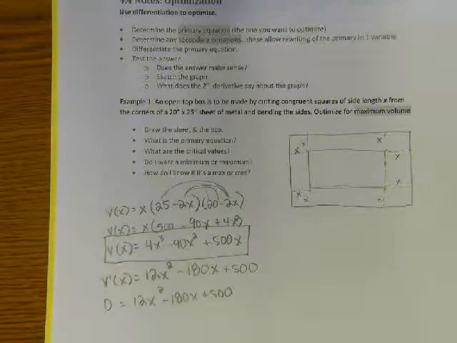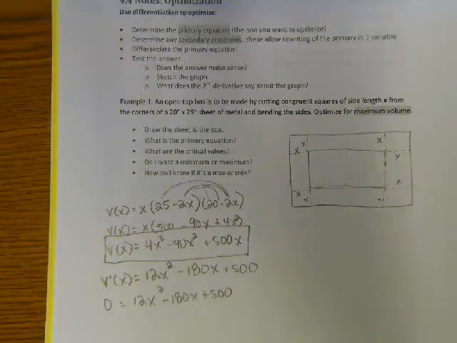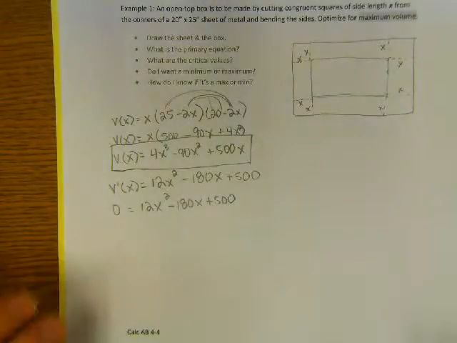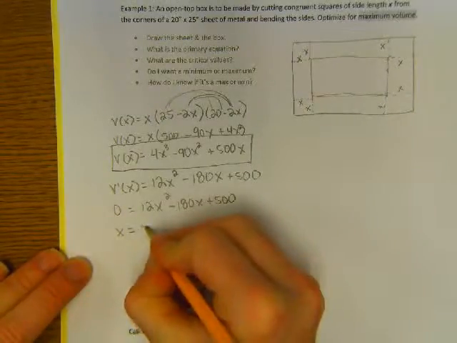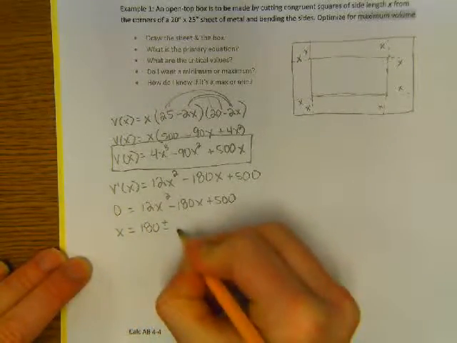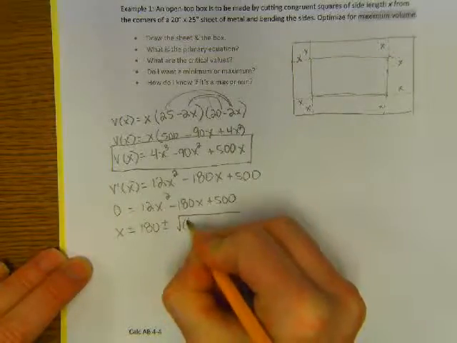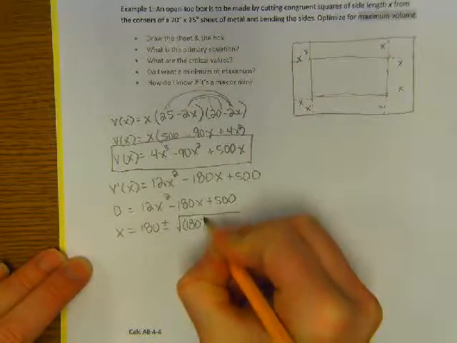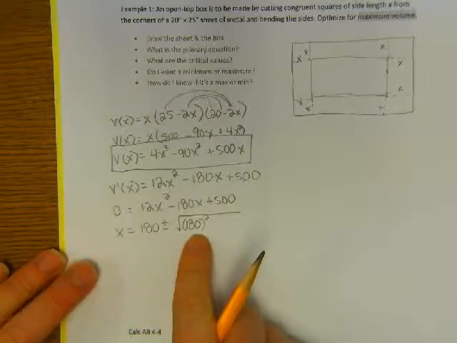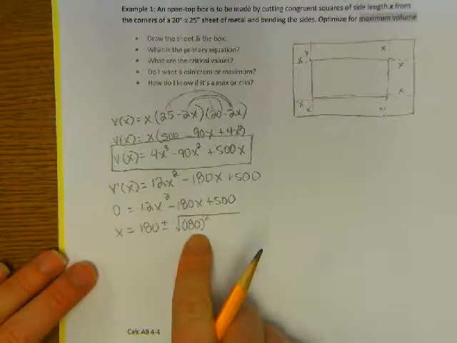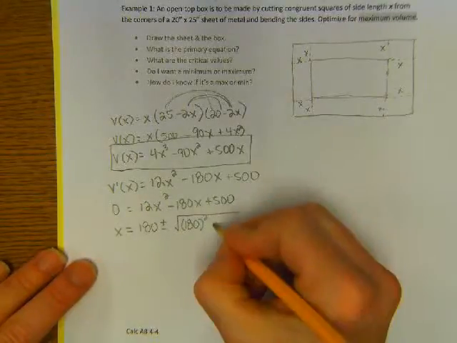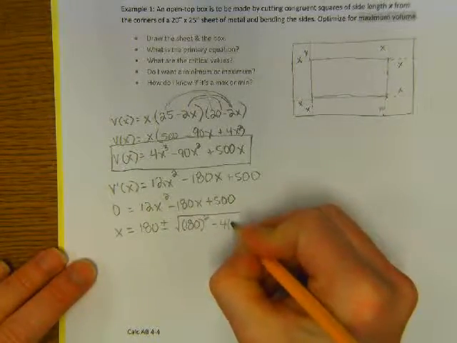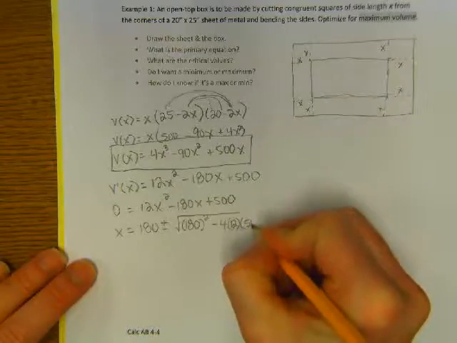Some of you might still have a program, but we'll set it up anyways, just in case you need to know. X equals negative b, which would be positive 180, correct? Plus or minus square root. B squared, which would be negative 180 squared. I wrote it this way because I know that negative 180 squared becomes positive, right? Okay, what comes next? Minus 4 times 12 times 500 all over 2 times 12.